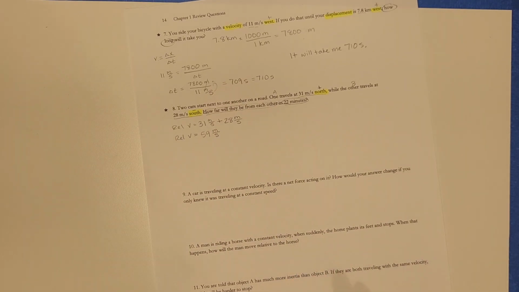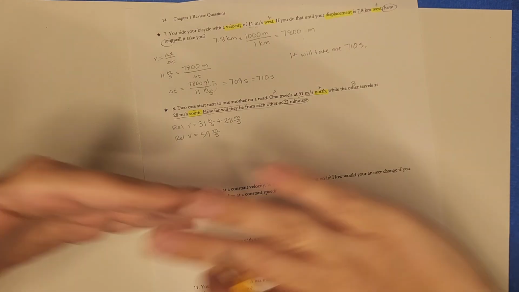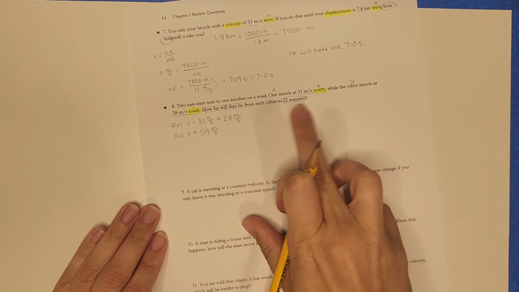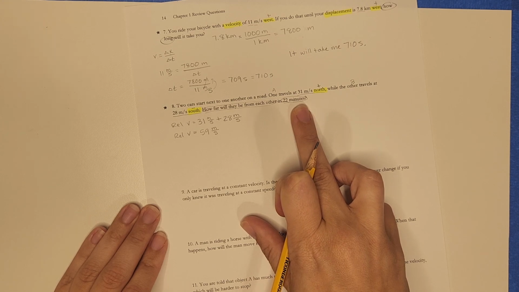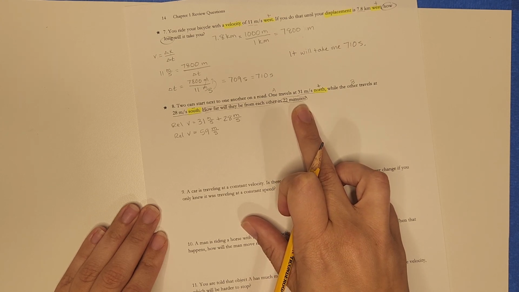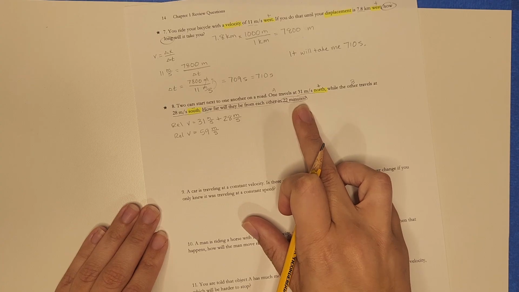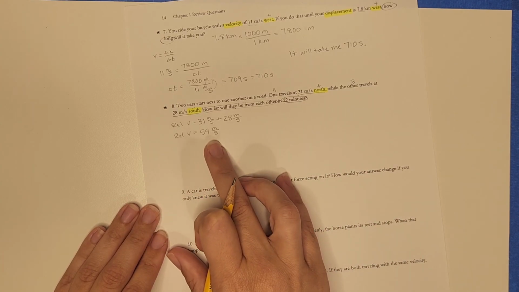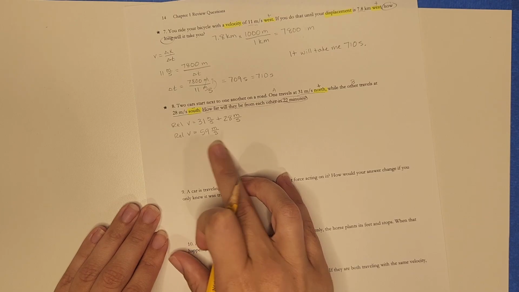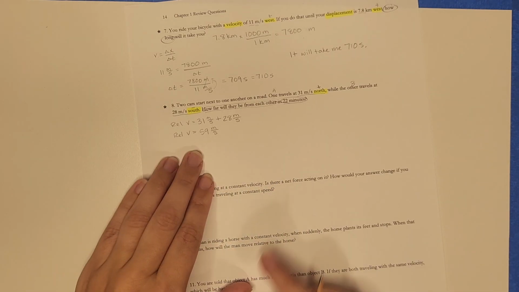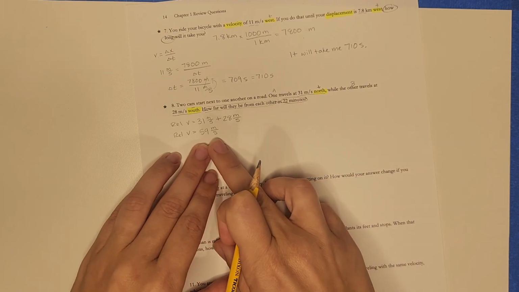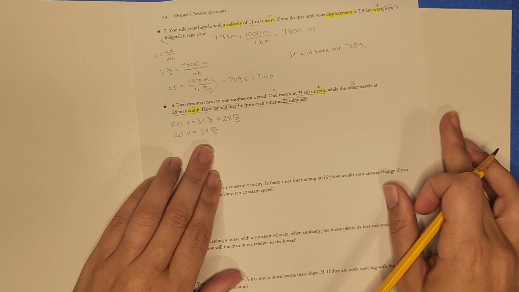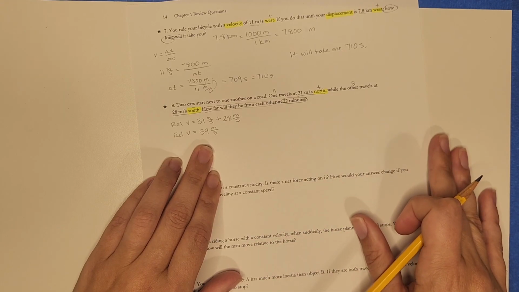Okay, so now I have this value of how fast they're moving away from each other. This is the velocity, and I'm given time, and I want to find the distance. If this is relative velocity, car A is traveling 59 meters per second north away from car B relatively.